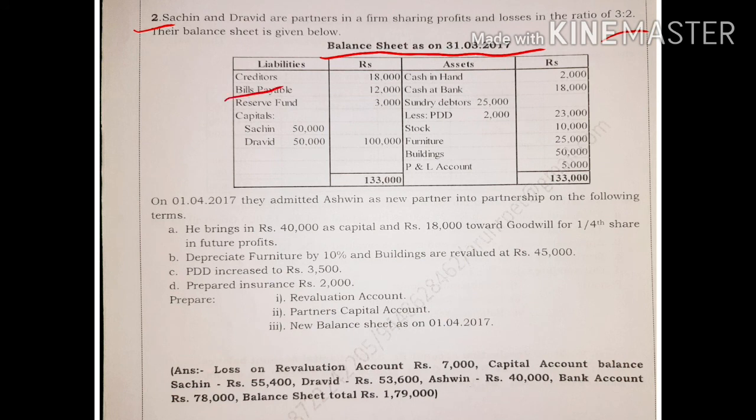Creditors, so we have to analyze the items where to record. So you know that we have to prepare revaluation account, partners capital account and a new balance sheet as on 1/4/2017. New balance sheet means after the admission of a new partner. When new partner is admitted on 1/4/2017, after that we are preparing the new balance sheet. So these are the three items we have to prepare, and now we have to analyze the problem where to record all these items, okay, one by one.